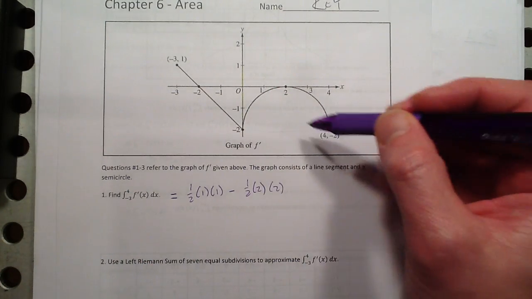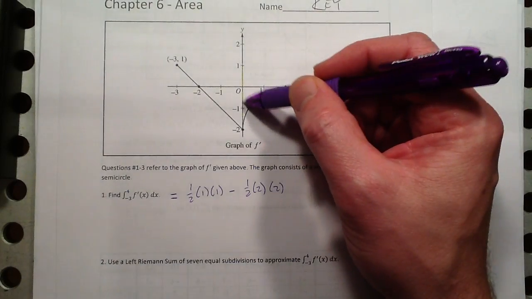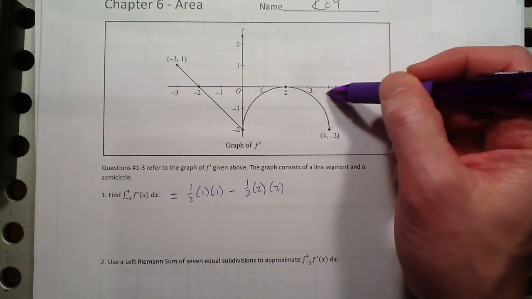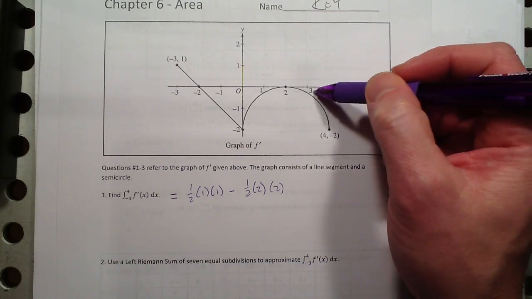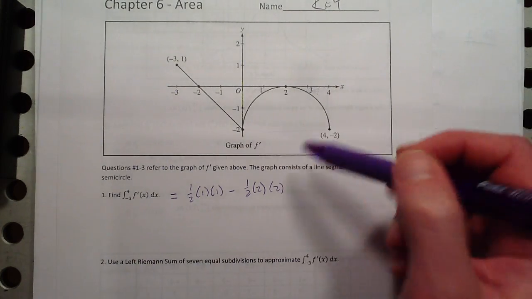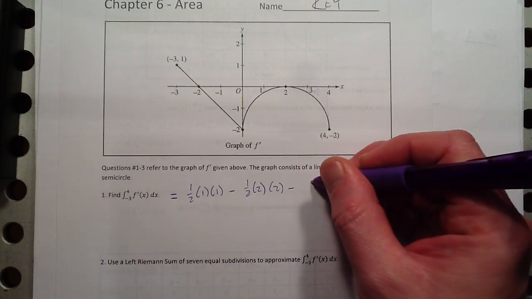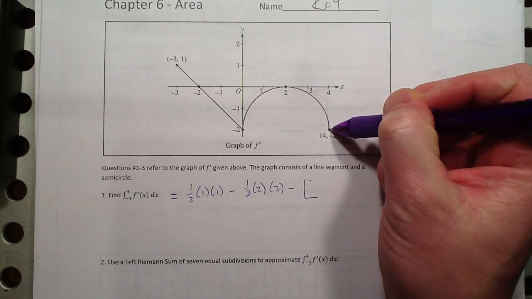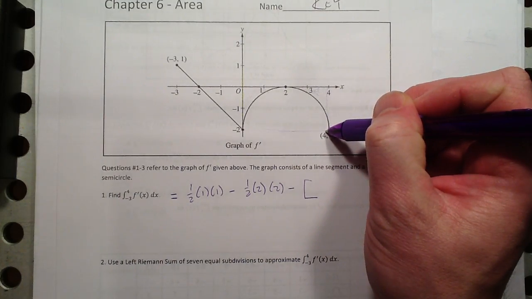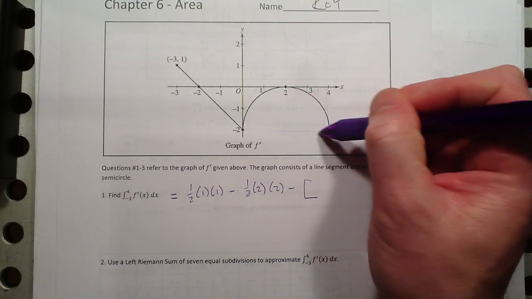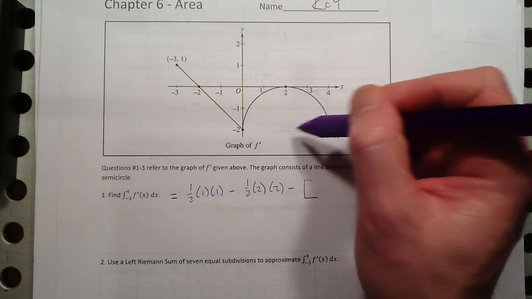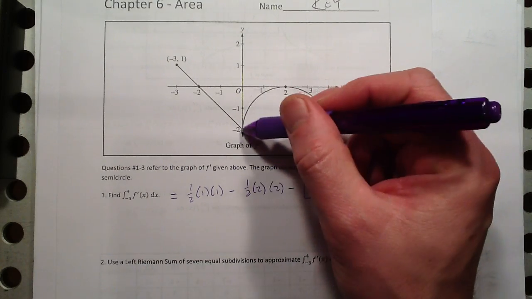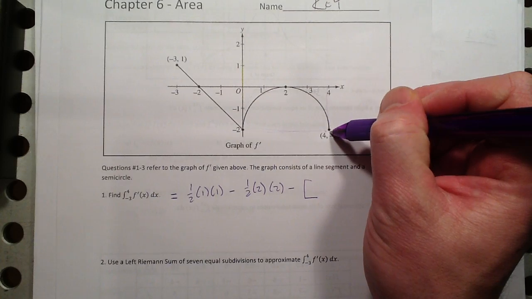Okay, now this is tricky. You look at this and you see a circle, but remember, this is the area that we're talking about, right? So this area, which is negative, is really this rectangle minus the semicircle. Picture this whole rectangle shaded in. We want that whole rectangle minus the semicircle.